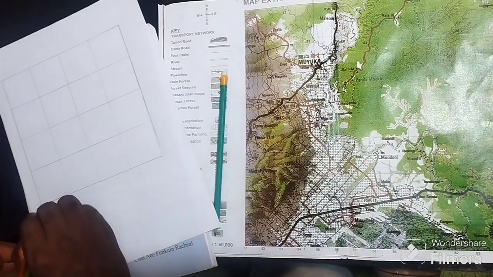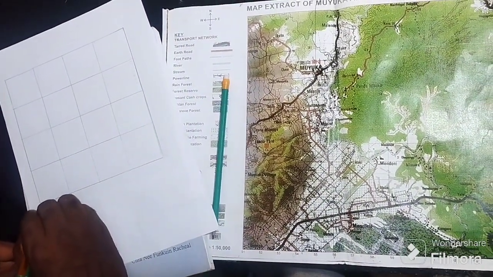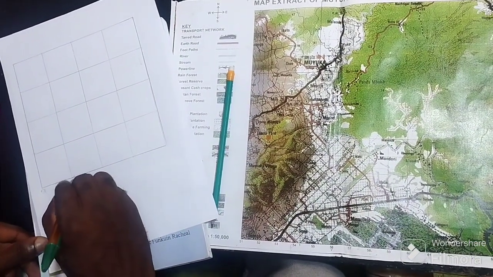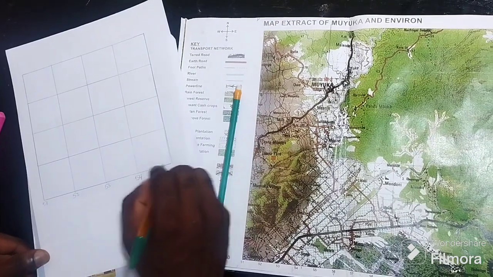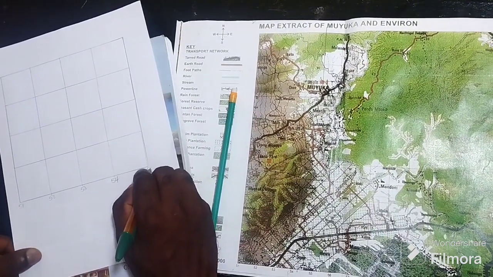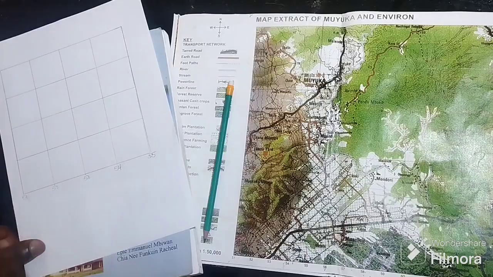So we have 51, 52, 53, 54, and we end with 55 as we had it. So you see west of 55.